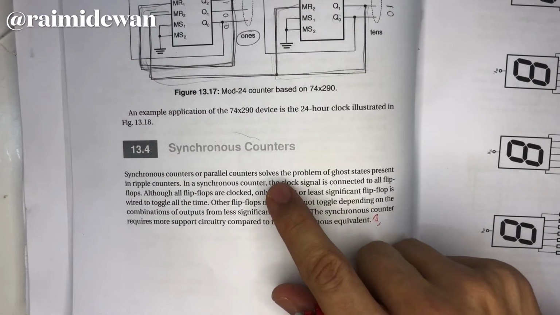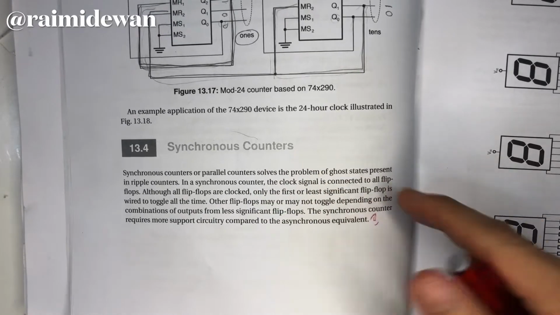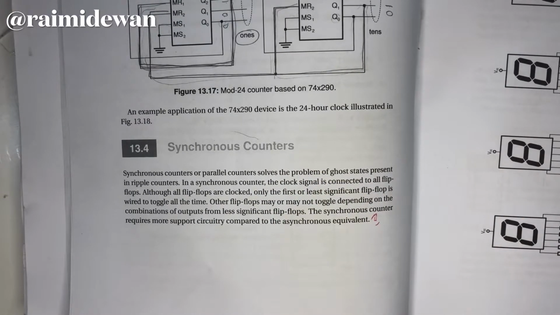Synchronous counter, or parallel counter, solves the problem of ghost state. Remember, we have a ghost state in an asynchronous counter. Before we reach our targeted state, we have additional ghost states which are not intended. You can refer to the previous lecture video on the ghost state.